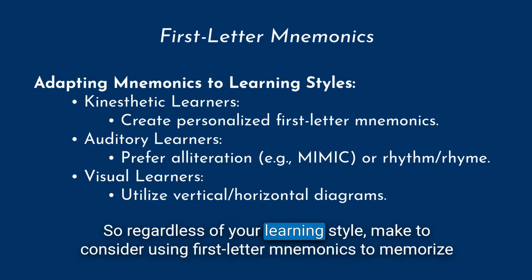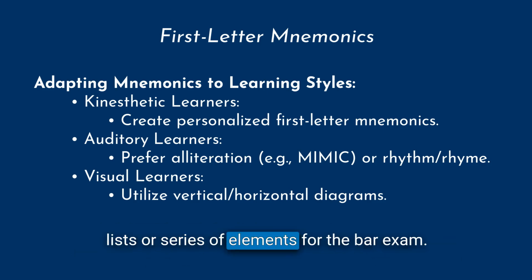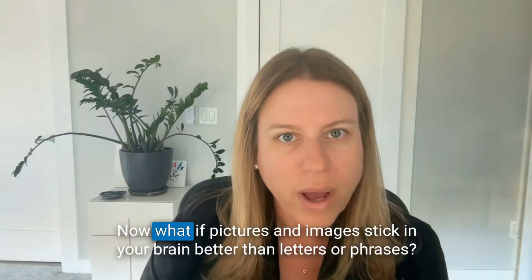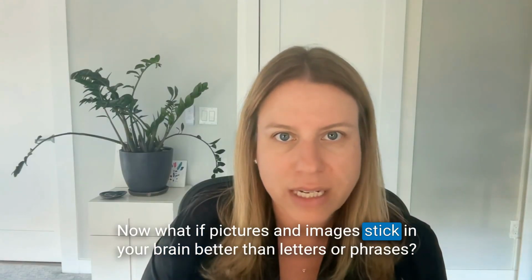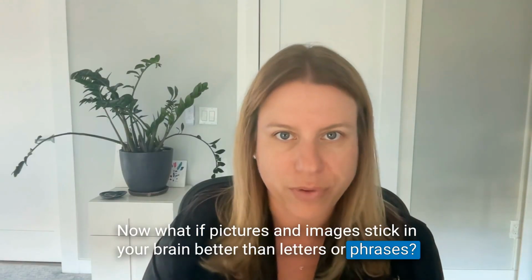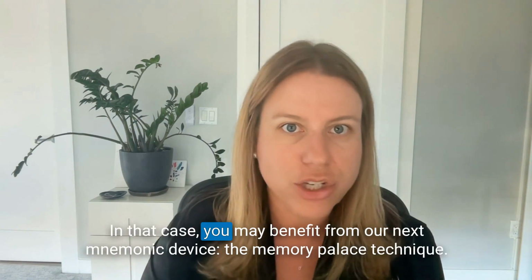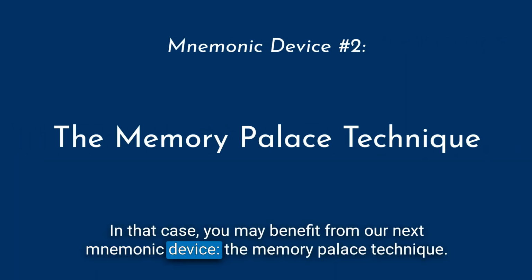So regardless of your learning style, make sure to consider using first letter mnemonics to memorize lists or series of elements for the bar exam. Now, what if pictures and images stick in your brain better than letters or phrases? In that case, you may benefit from our next mnemonic device, the memory palace technique.